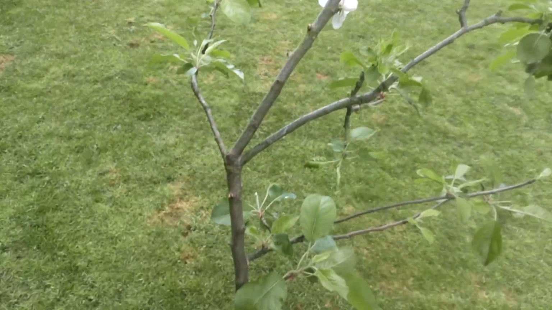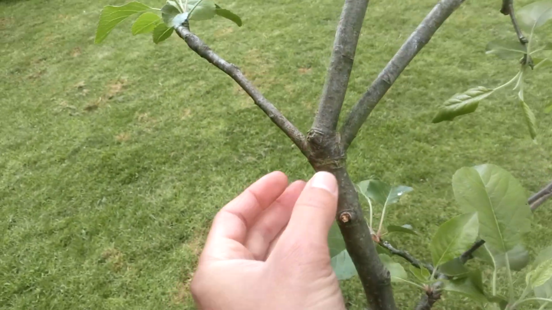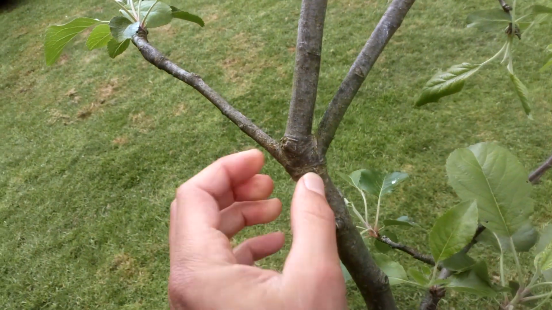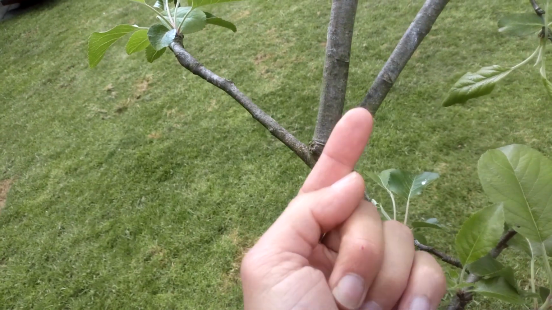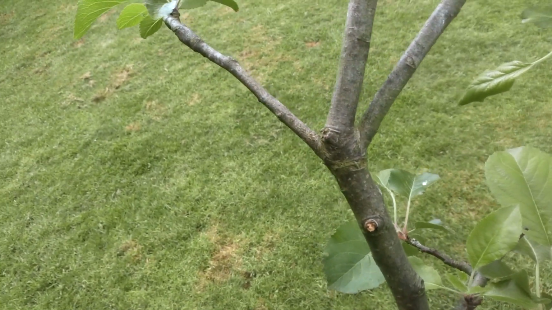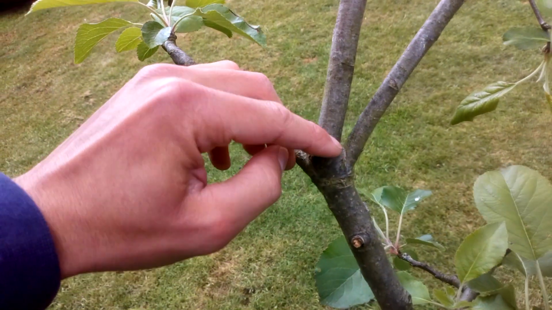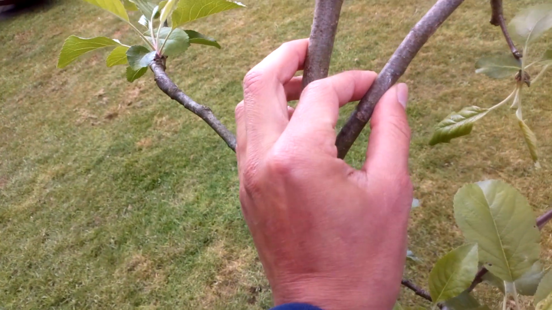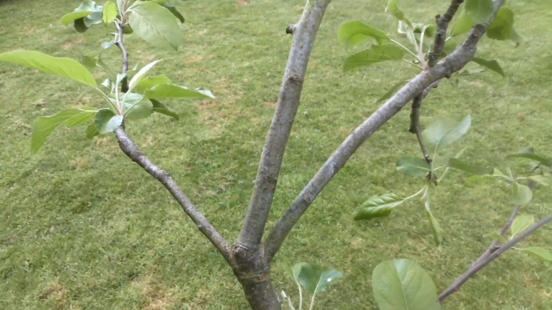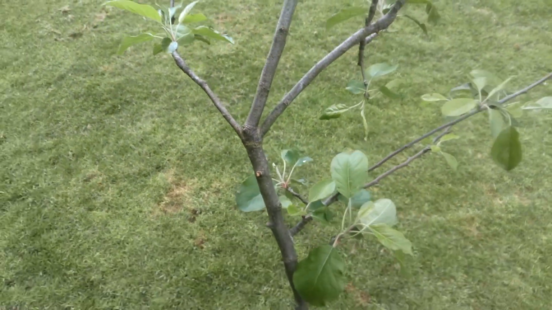That's enclosed bark, but you don't want that. Like that's not enclosed bark, because the bark's getting pushed up. It's going up. It's when the bark is getting pushed in, and this branch would be more prone to snapping off.